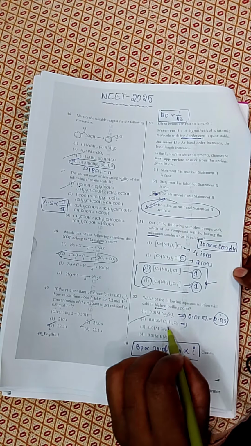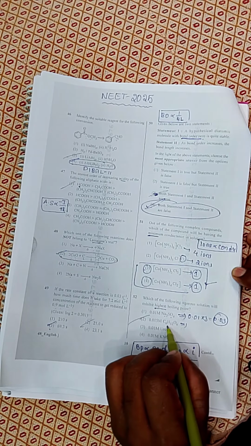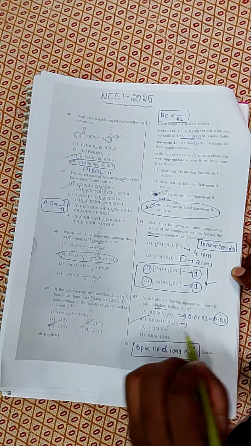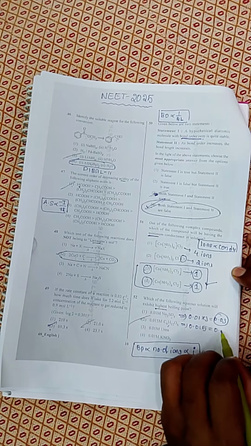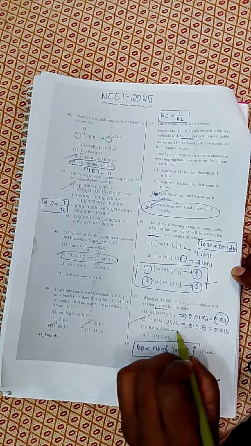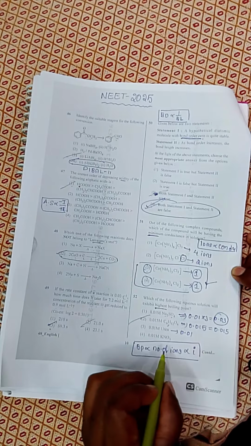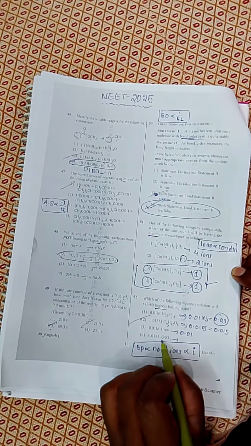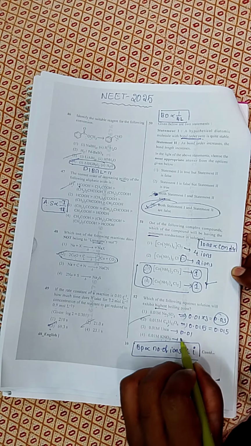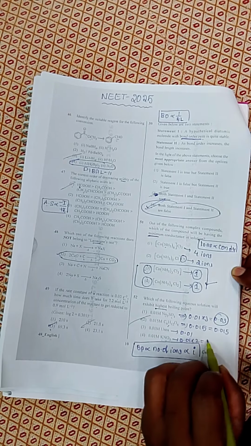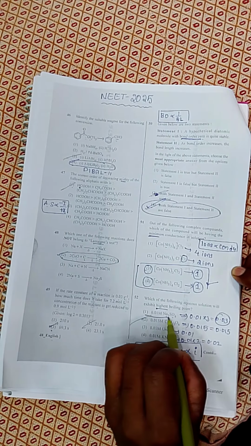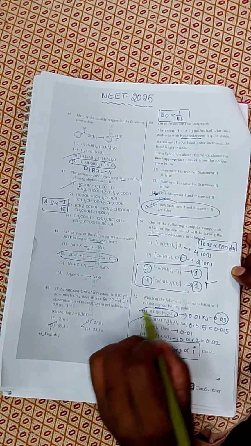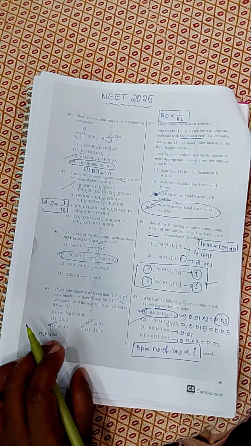Next, glucose is a non-electrolyte, so it is considered 1 molecule, 0.015. Urea is also a non-electrolyte, the same 0.01. KNO3 gives K plus and NO3 minus, 2 ions, so 0.01 into 2 is 0.02. Here the maximum boiling point is option 1, 0.01 molar Na2SO4.